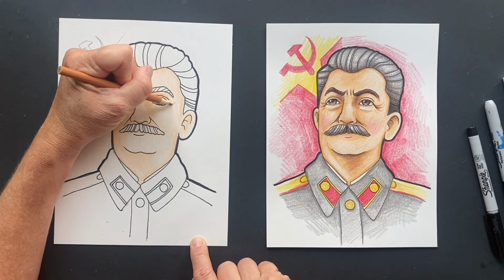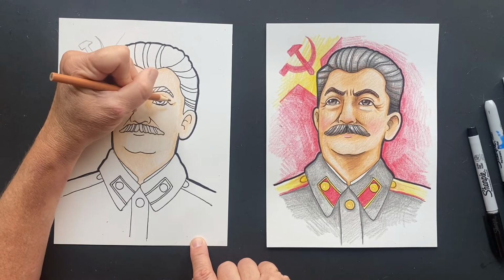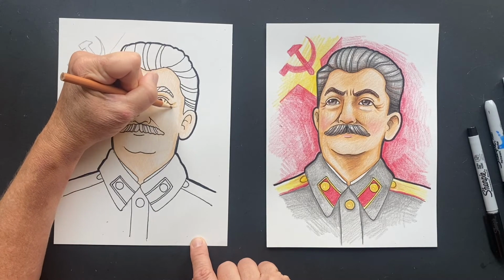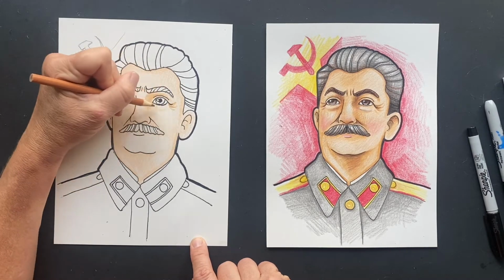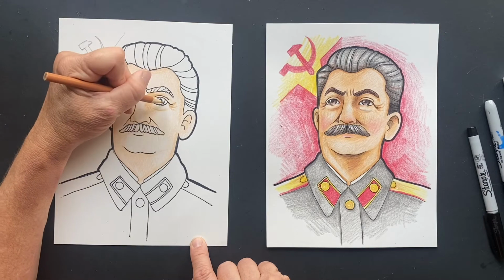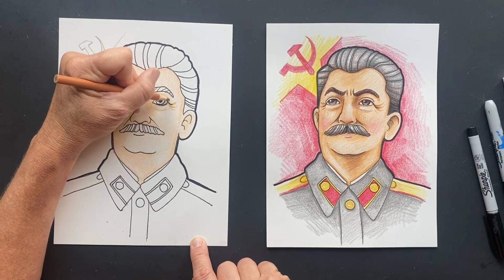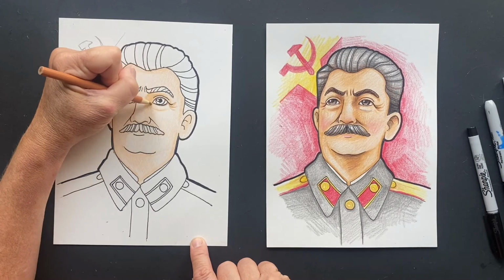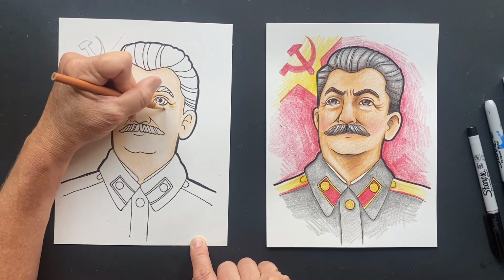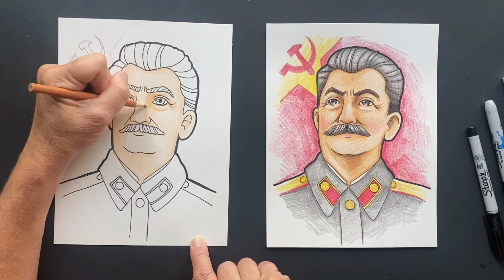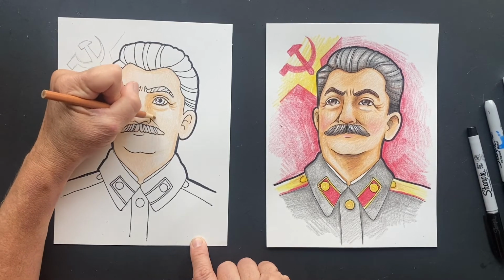I have no idea. So we're going to be putting some wrinkles because, you know, he's been through a lot. More. We're going to go around the outside of his eyeball. A little tan here. And this is more of his bag. And his shadow on this side of the face.